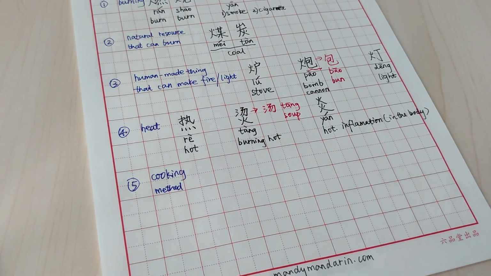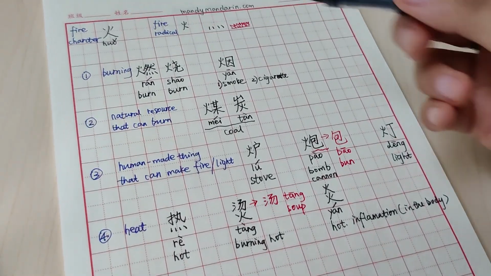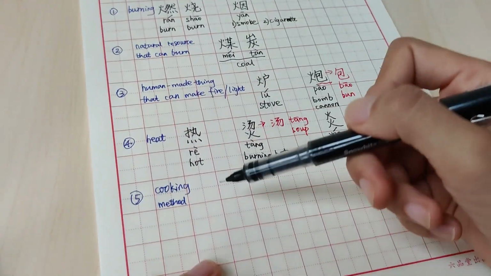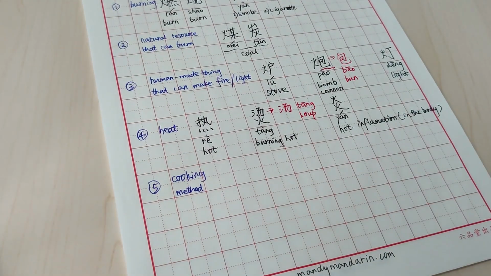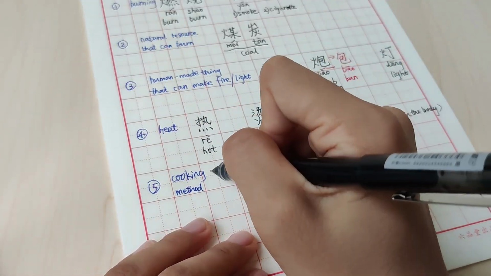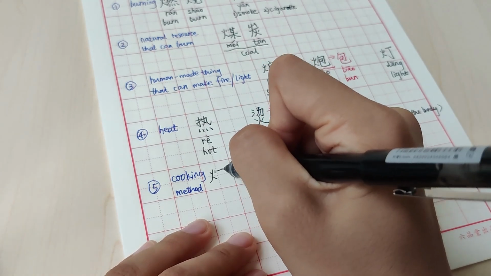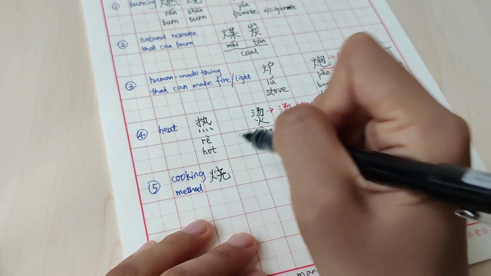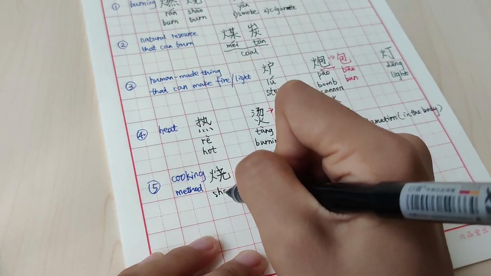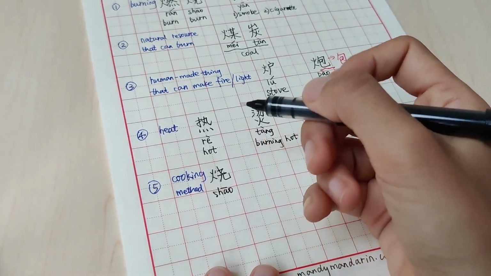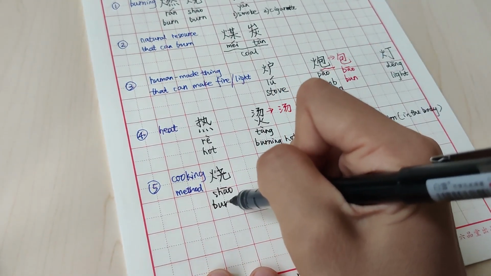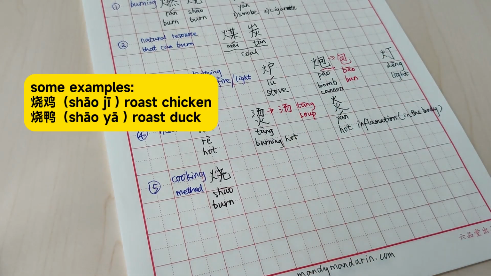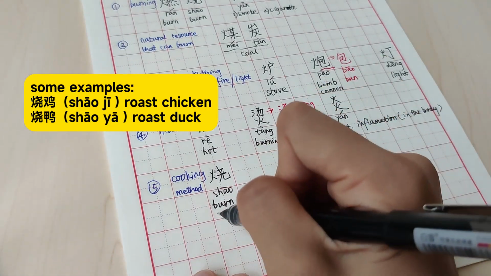The first one is 烧, which we can technically use in the cooking method. 烧 means burn, and actually it could also mean roast.